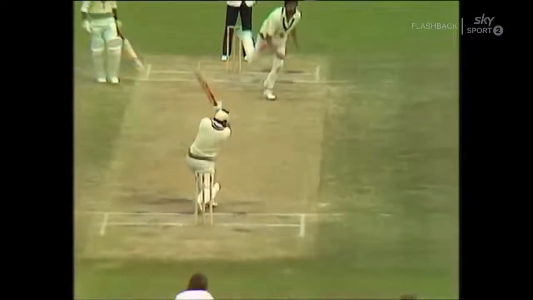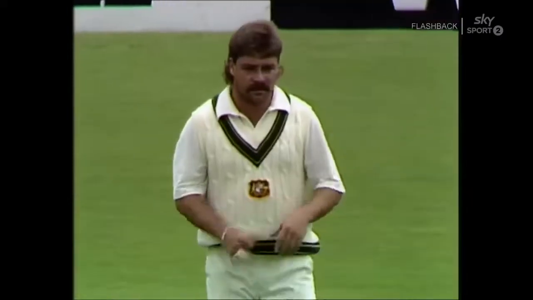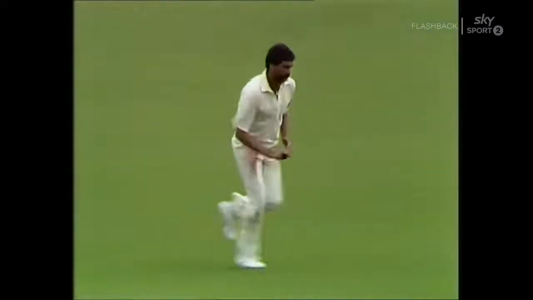Hughes coming close to the stumps on this occasion, pitching up outside the off stump, good line, over pitch, driven, and Boone scrambling forward, unable to get a hand underneath it.